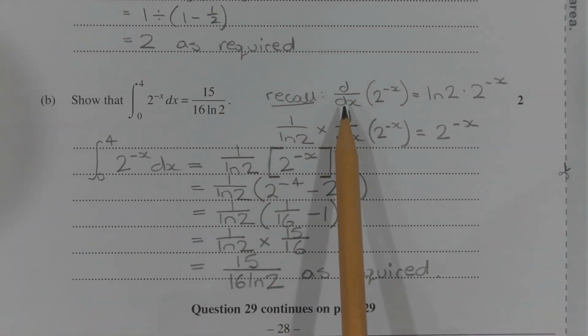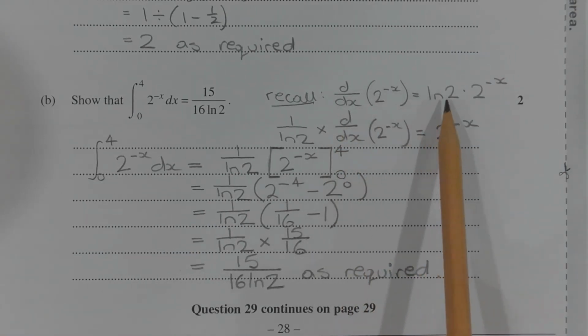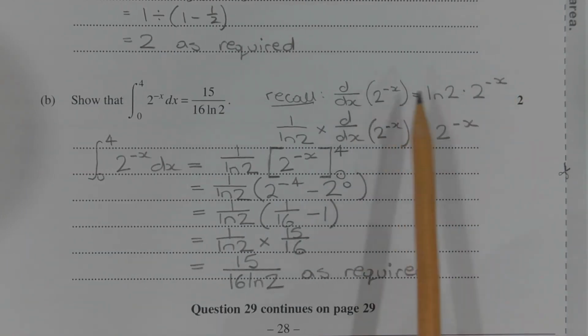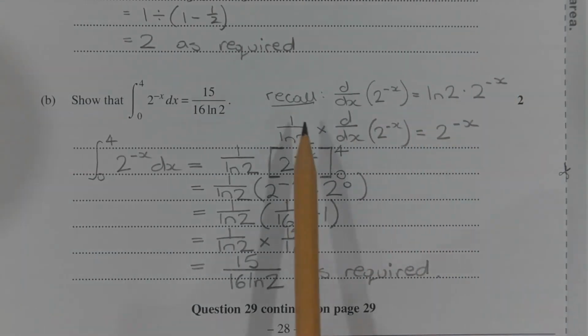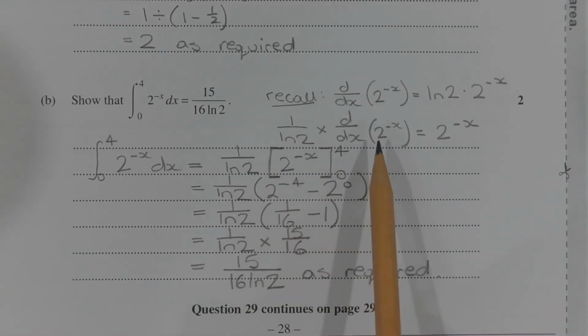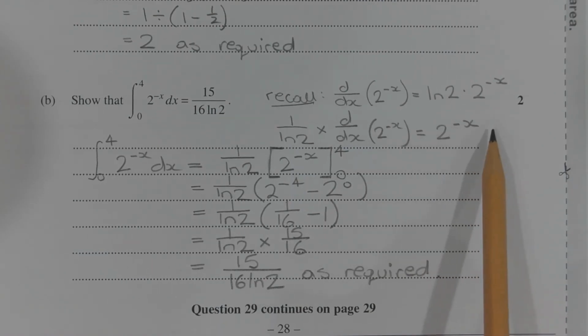Recall that the first derivative with respect to x of 2 to the power of negative x is equal to ln 2 times 2 to the power of negative x. Dividing both sides of this equation by ln 2, we get 1 over ln 2 times the derivative with respect to x of 2 to the power of negative x is equal to 2 to the power of negative x.